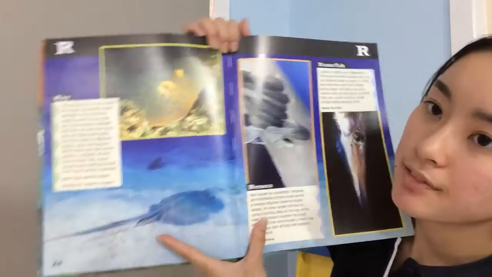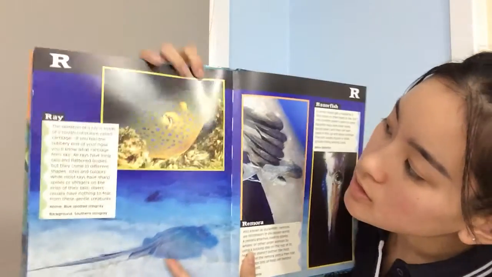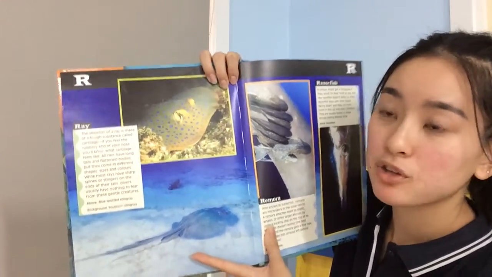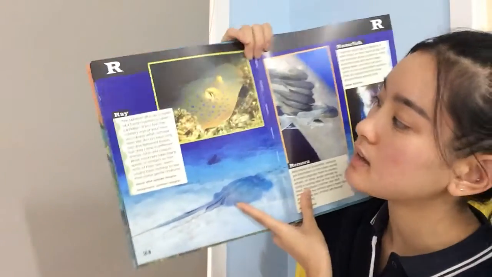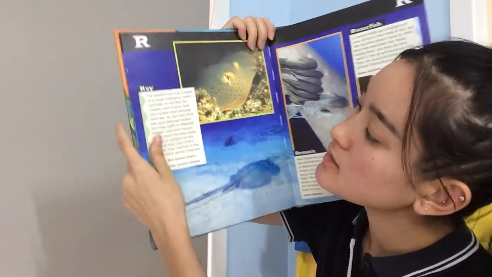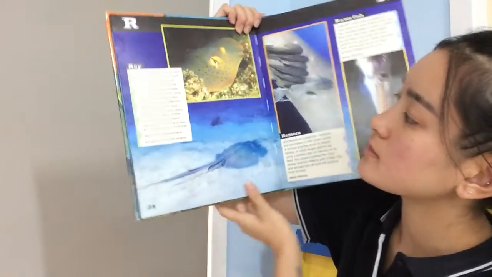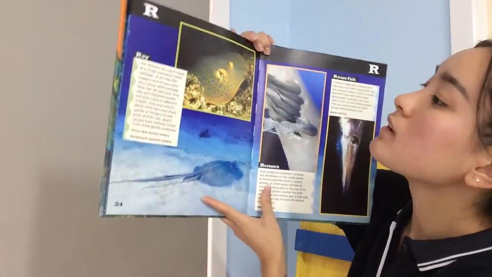Now let's have a look at another type of sea creature. Miss Shannon likes this one. Looks quite pretty. Do you know what that animal is? Maybe if you know your letters, you might be able to read what type of animal it is. We have R-A-Y, ray. Nice and simple.